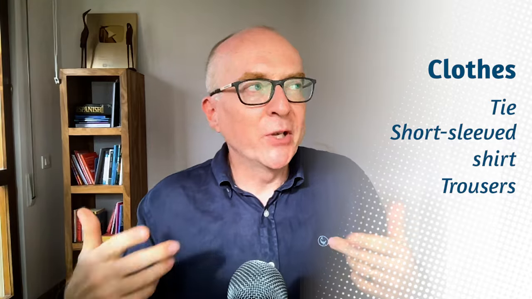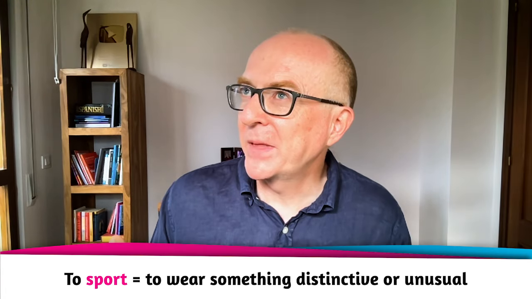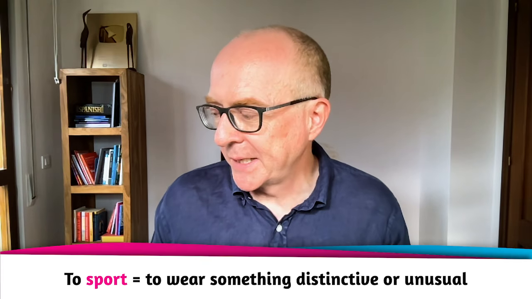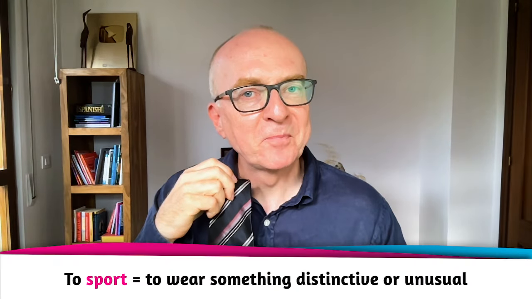Let's take the same topic of clothes. So we've got tie, short sleeve shirt, trousers, maybe a new verb like to sport. To sport just means to wear, but to wear something quite unusual, something distinctive, right? Like you can sport a fancy Italian tie. It's not Italian, but there you go. It's quite fancy. You could sport that. I don't like sporting ties. I don't like sporting Italian ties, not because they're Italian. I don't like wearing ties, but I am going to sport this fancy Italian tie.